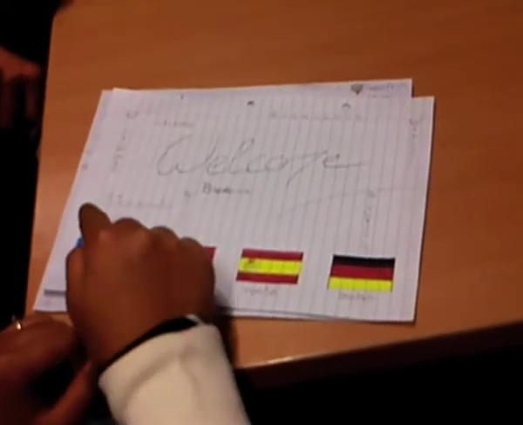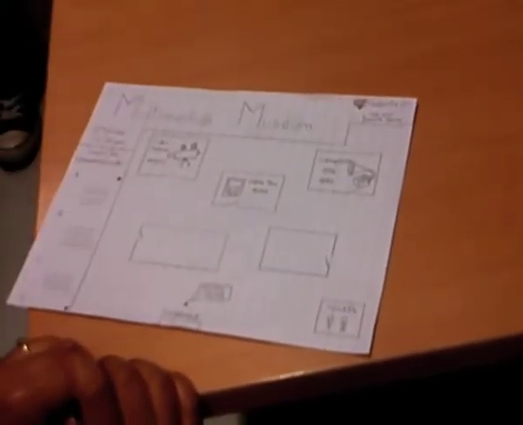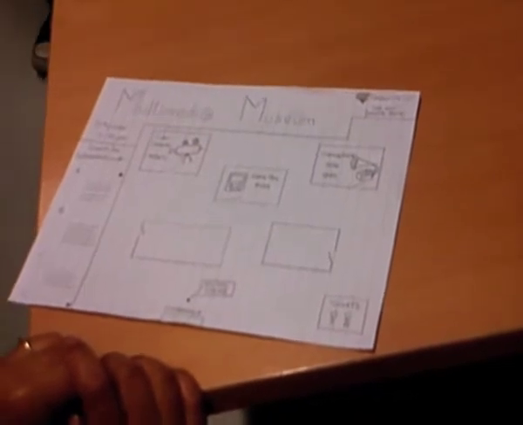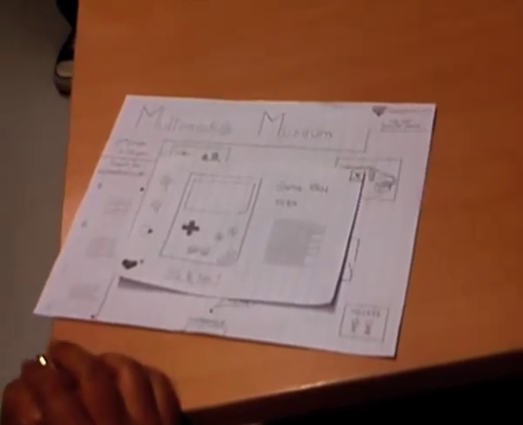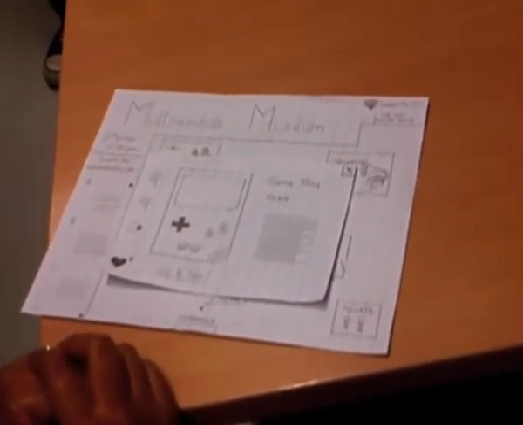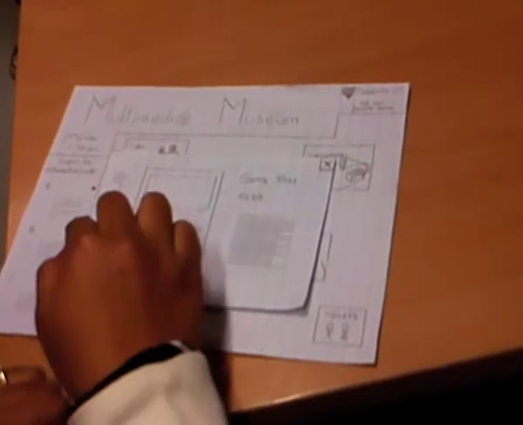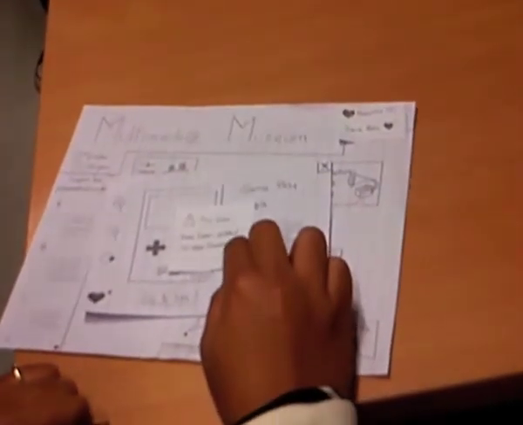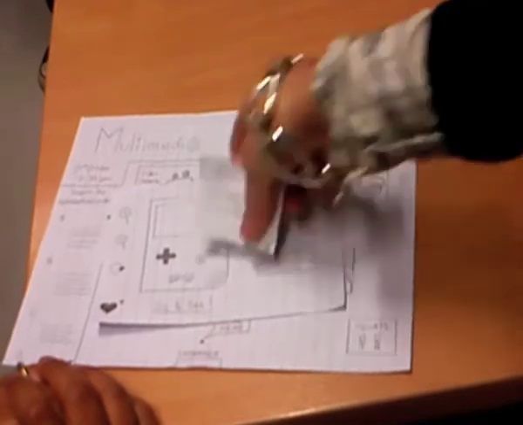I will click English. So now, can you make the details of the Game Boy appear? Click. Now, can you add the Game Boy to your favorites? Click. Wow. I'll exit that, okay? I don't like that anymore.